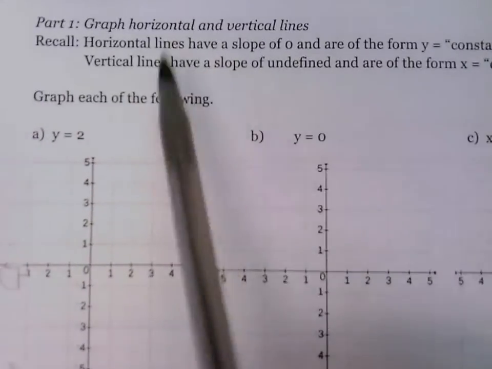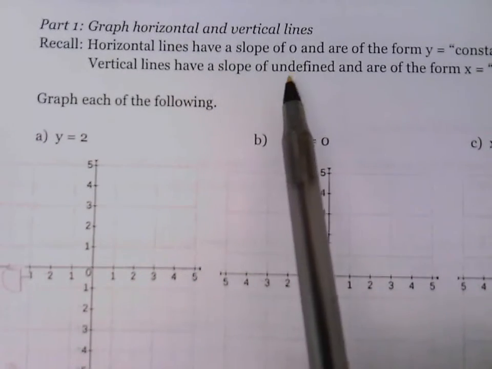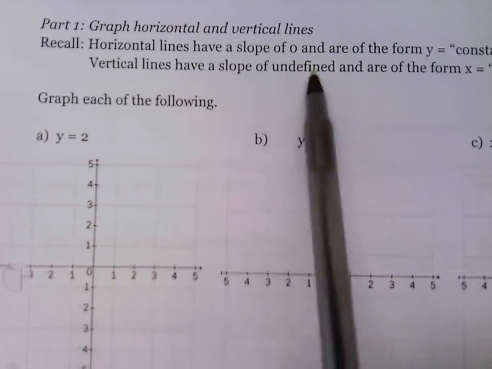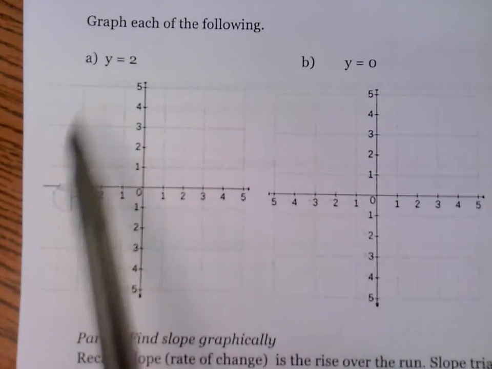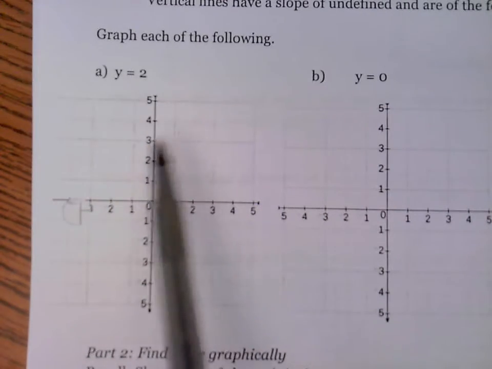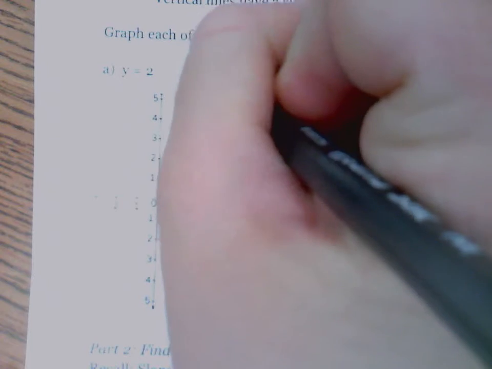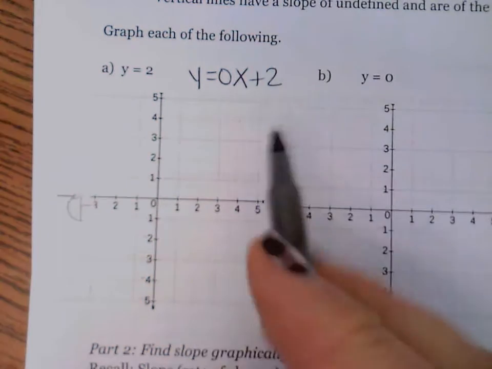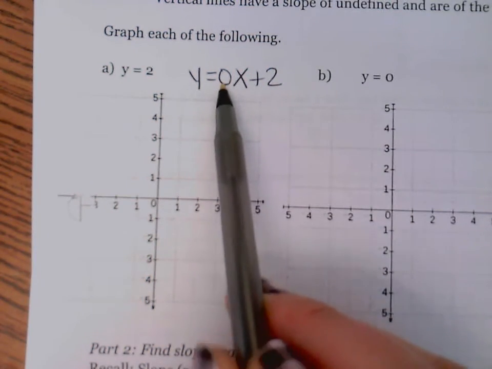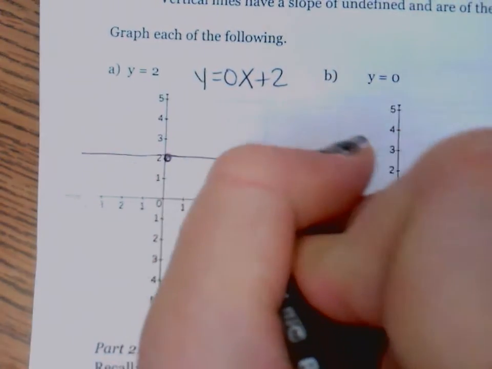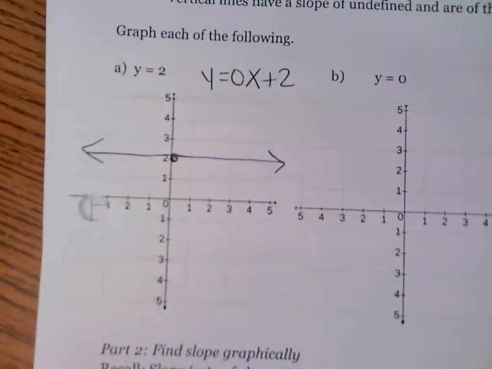So just graphing horizontal and vertical lines. It says horizontal lines have a slope of 0, vertical lines have a slope that's undefined. So if you were going to graph part A, if you wanted to rewrite this, you really have 0x plus 2. See how you have a slope of 0? So if you start at 2 and you rise 0, you've got a horizontal line at 2.